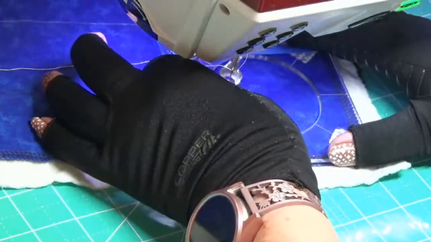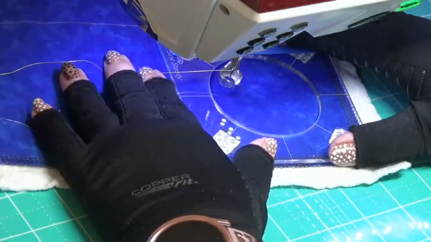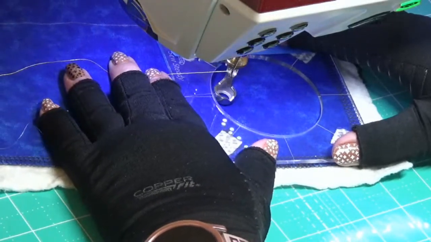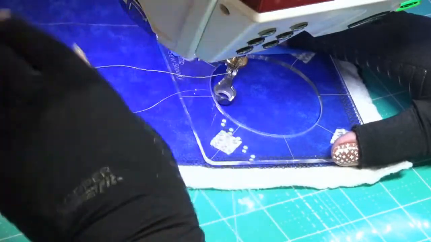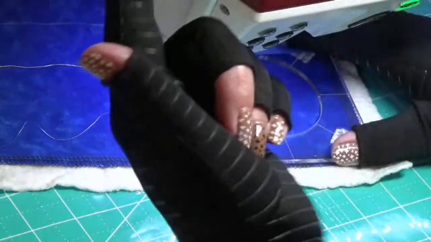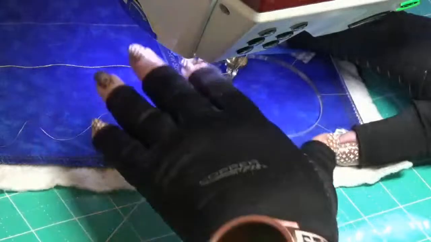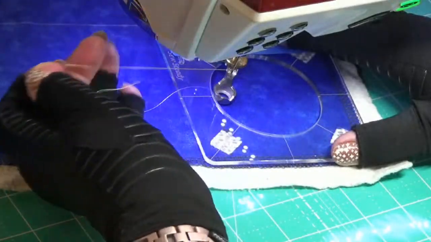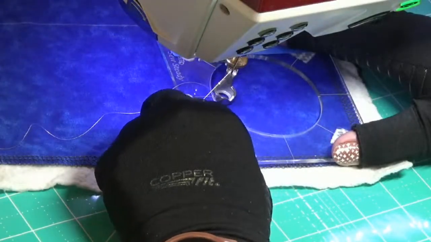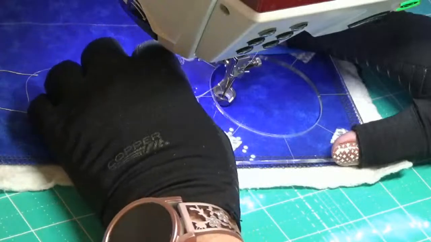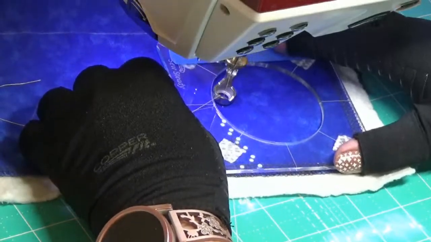I do this before every class. I do this before every quilt. Again, every time I change my needle, change my thread, have to rethread or change the bobbin. This is what I do. And if I just turn the machine on, I'll do the same thing. Hold my thread, start stitching.